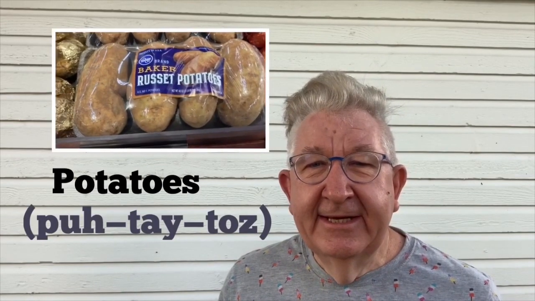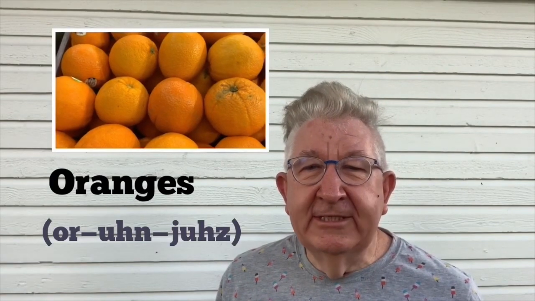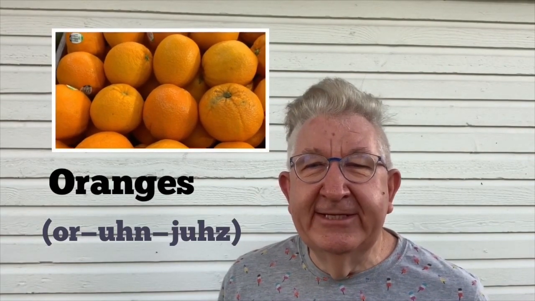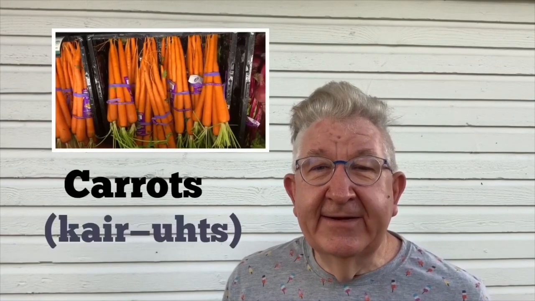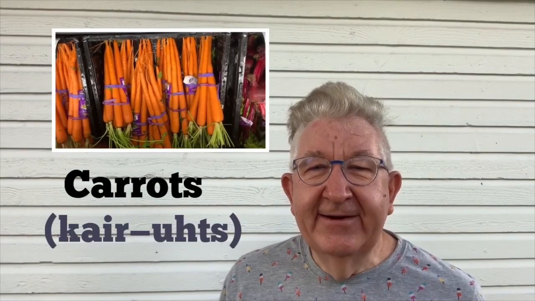And now the "ay" sound, like in basil, potatoes, and grapes. And now the schwa sound, oranges. And now the air sound, like in carrots.